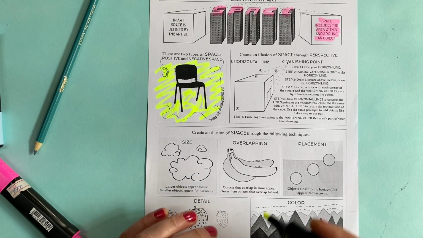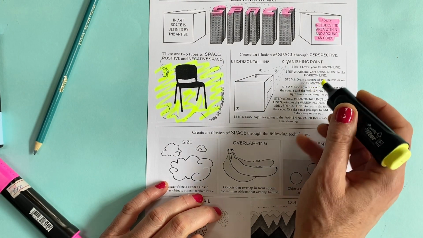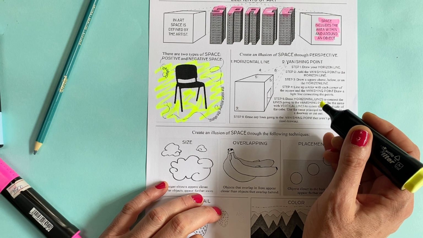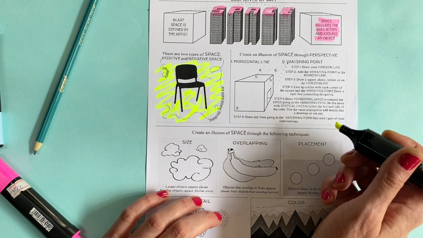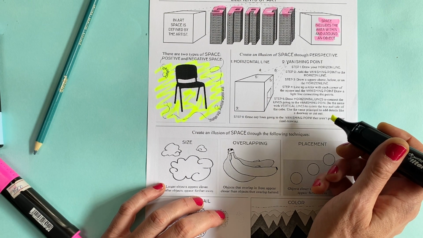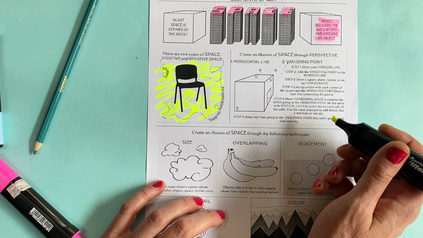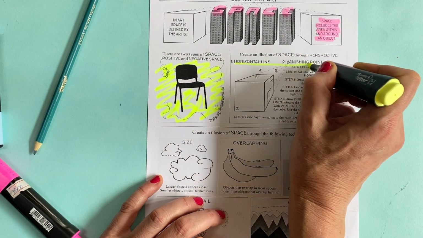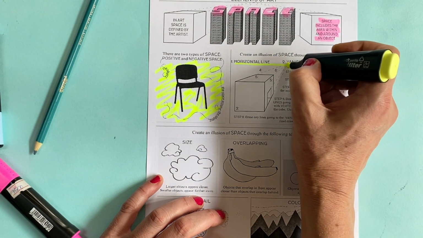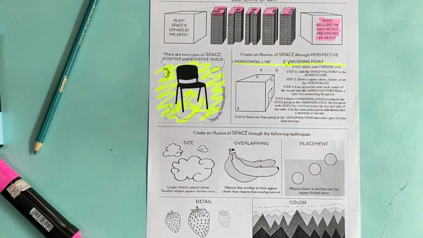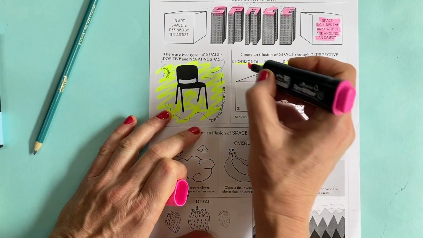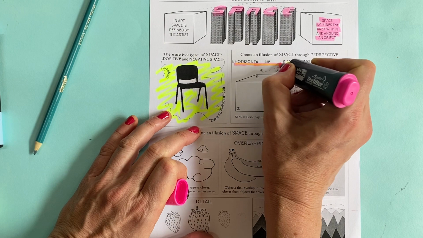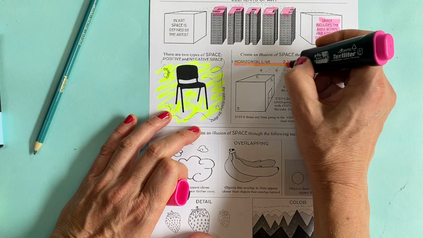Then we create an illusion of space through perspective. Okay, so you're going to draw a horizon line. So your horizon line would be over here in this drawing. There's your horizon line. Then you add a vanishing point. Okay, so here's my, so I've got a horizon line over this. This is how you draw a horizon line. Then you put a vanishing point.